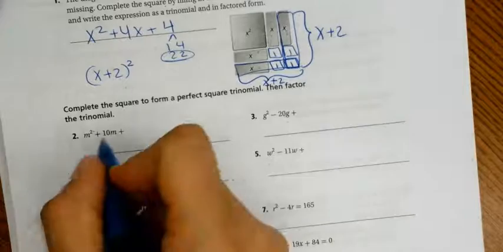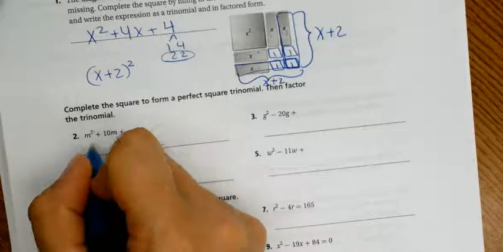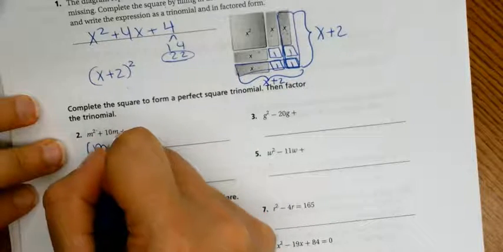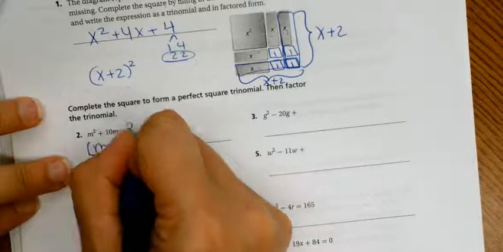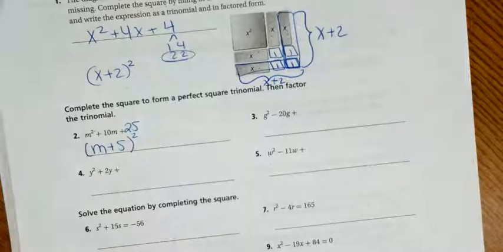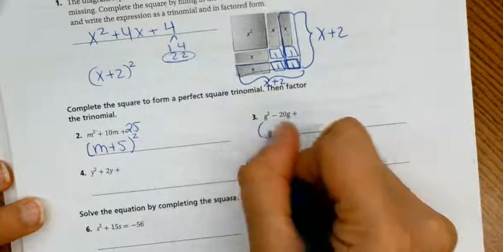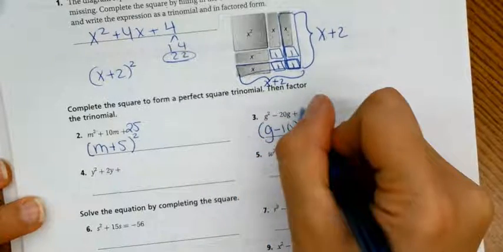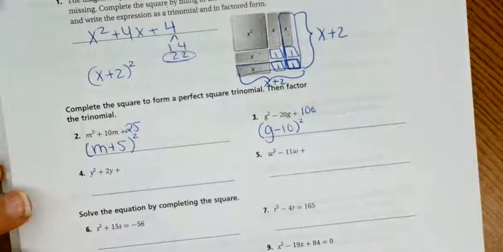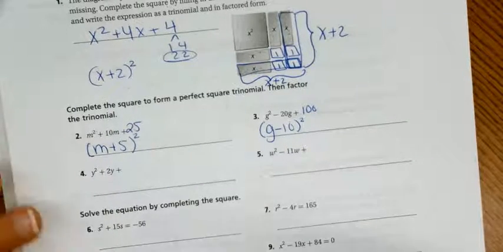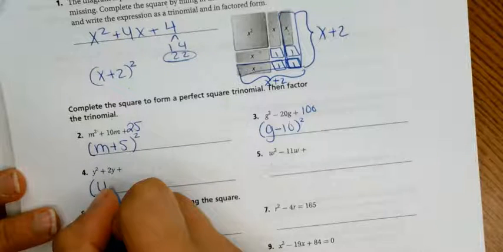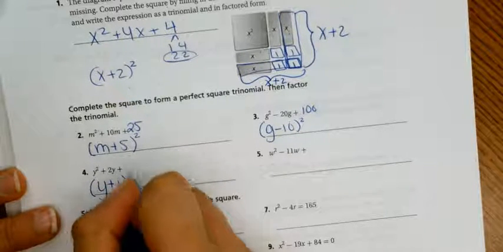So what is 10 divided by 2? 5. And 5 squared? 25. What is 20 divided by 2? And 10 squared? What is 2 divided by 2? 1. And 1 squared? 1.